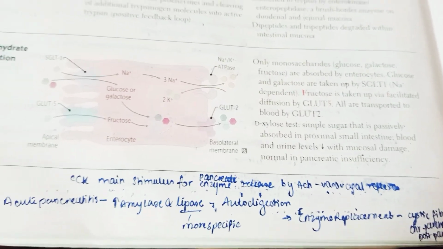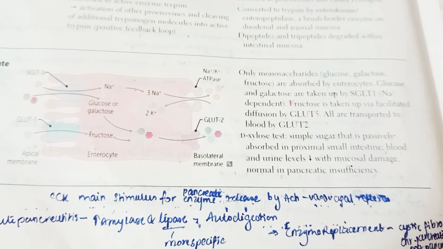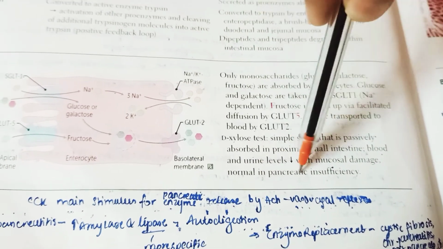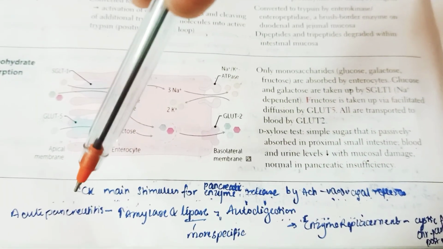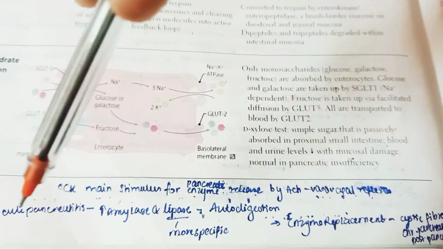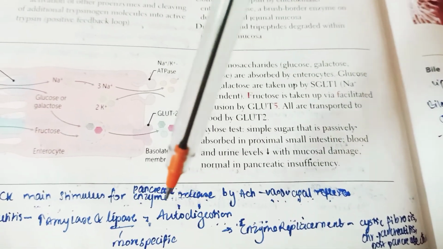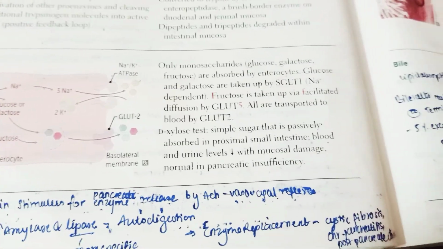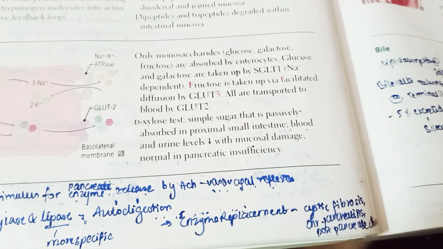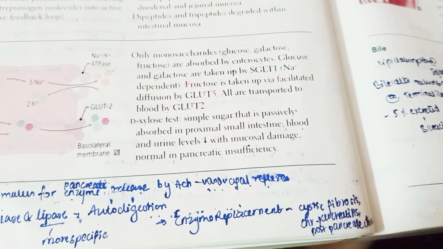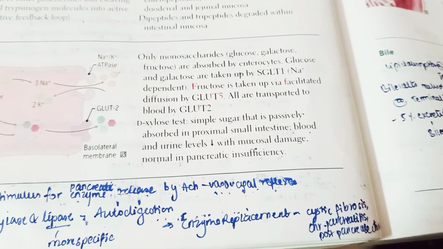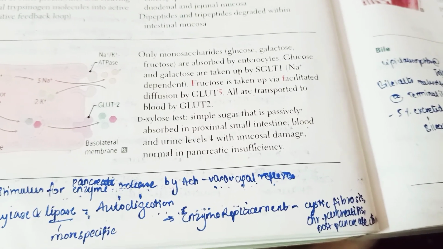So cholecystokinin is the main stimulus for pancreatic enzyme release, and acetylcholine acts through the vasovagal reflex. In acute pancreatitis, there will be more amylase and lipase, but lipase is more specific for acute pancreatitis. And in acute pancreatitis, there is autodigestion of the pancreas, and we can do enzyme replacement for cystic fibrosis, chronic pancreatitis, and post pancreatectomy, because here the pancreatic enzymes are lost, so we do enzyme replacement.